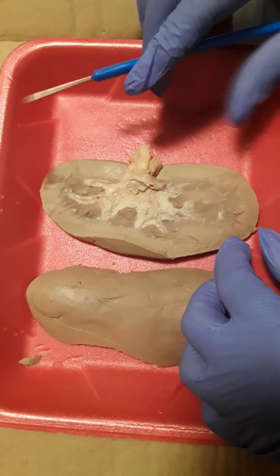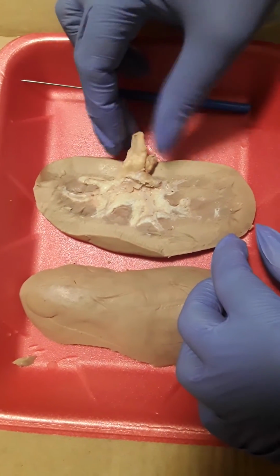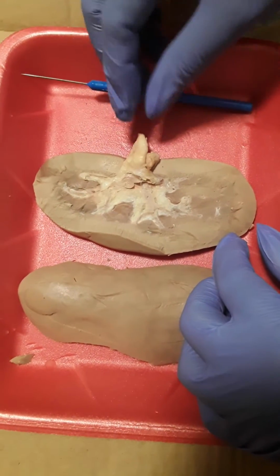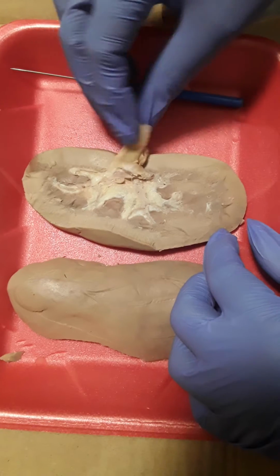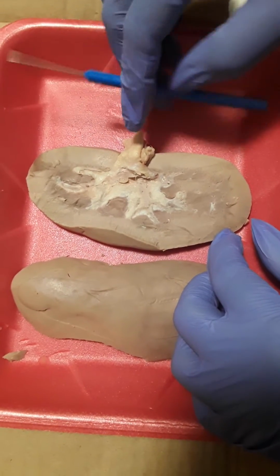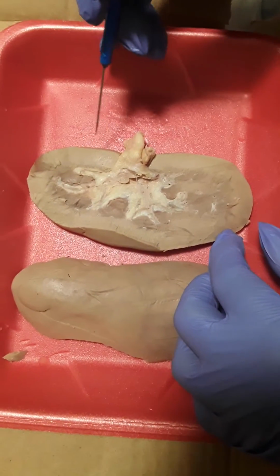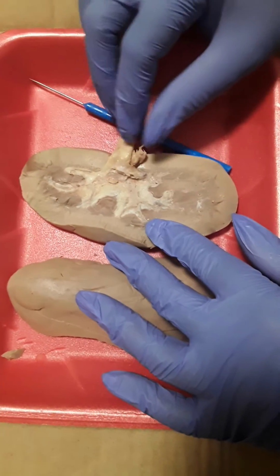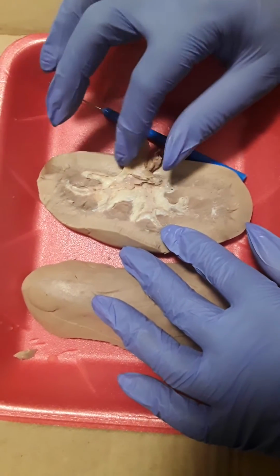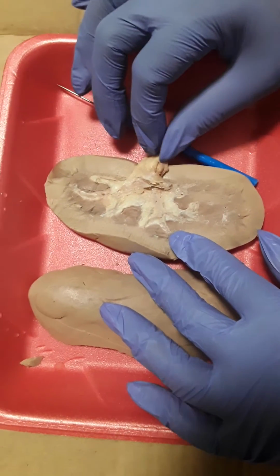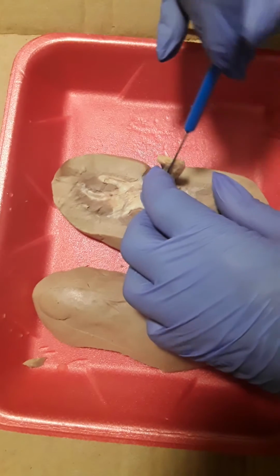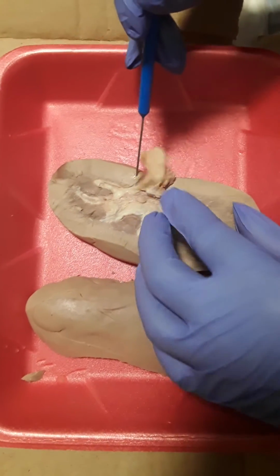Next, we have the ureter. The ureter on this kidney doesn't look too good. You can barely tell that it's the ureter. Next, we have the renal artery and the renal vein. So the renal artery and the renal vein would be about this area here. But as you can see, you can't really tell on this model here.